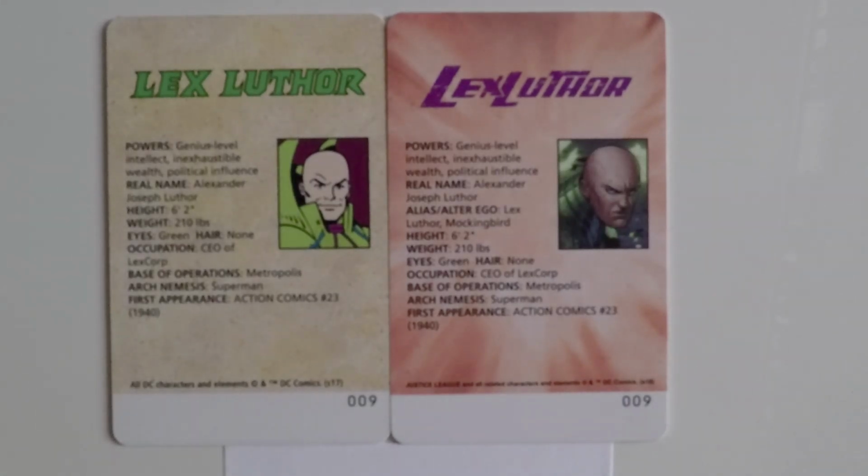I really like the design of the Series 2 cards there. Alexander Joseph Luthor. On the Series 2 they've added some alter egos, Lex Luthor and Mockingbird. His eyes are green, he has no hair, and he's the CEO of LexCorp.